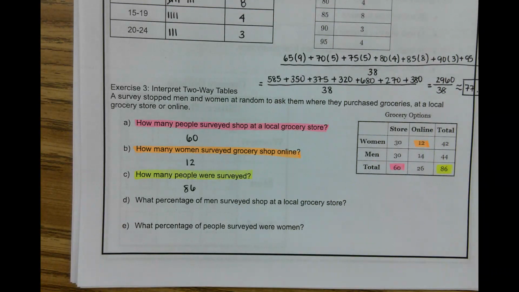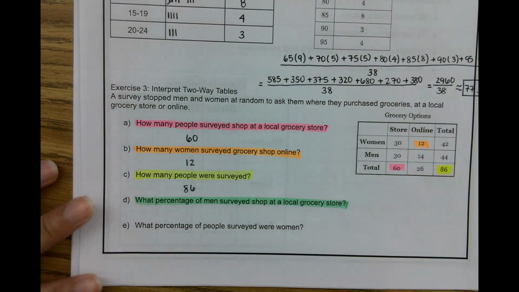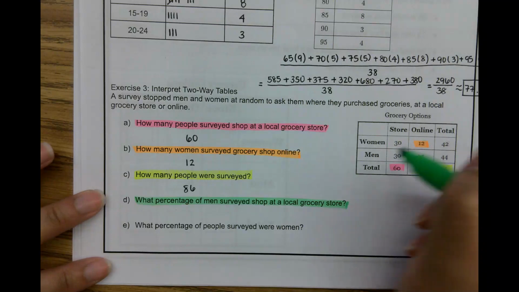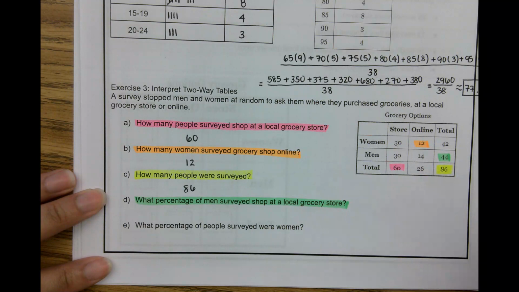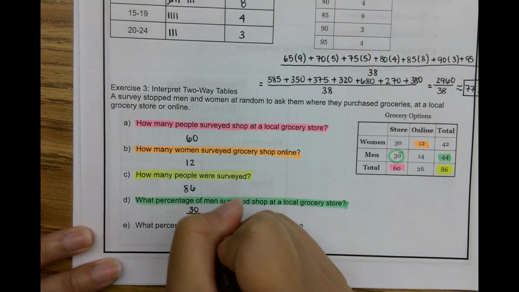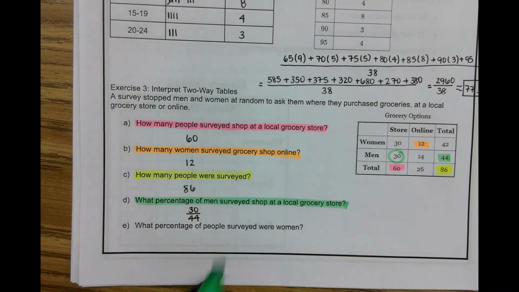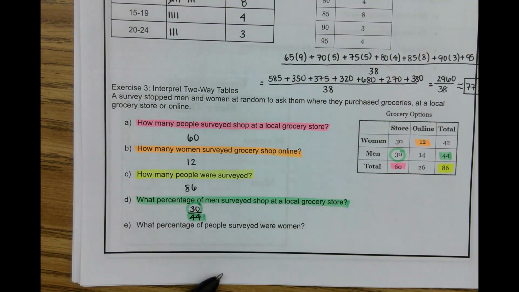Next question asks what percentage of men surveyed shop at a local grocery store? Okay. So we want percentage of men surveyed. So 44 men were surveyed, and 30 of them shop at a local grocery store. So that is 30 over 44. Okay. So I'm going to enter that in my calculator. Again, fractions are division problems. So 30 divided by 44.